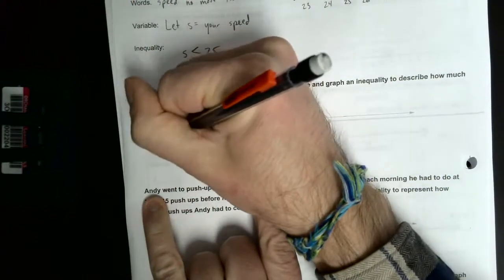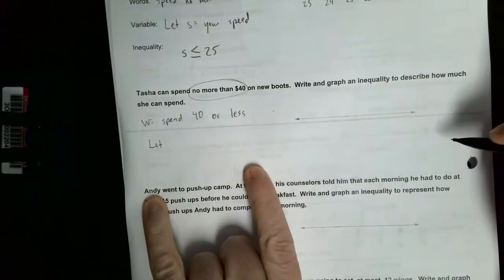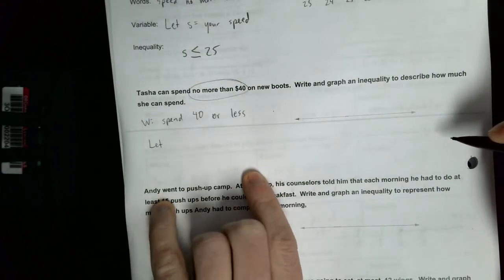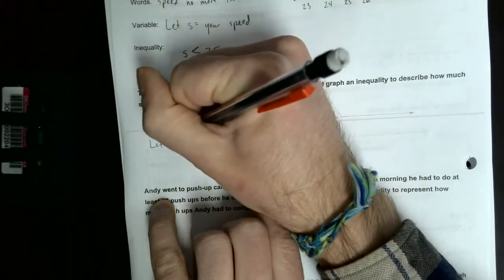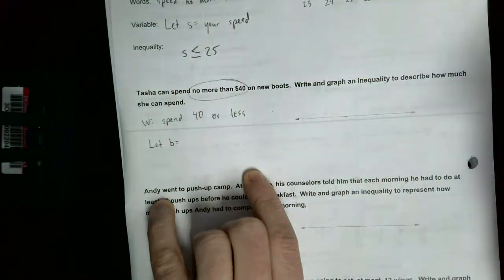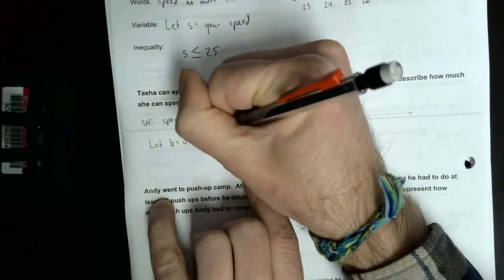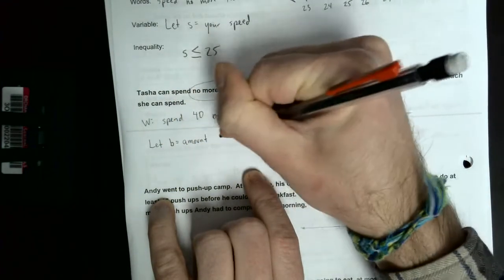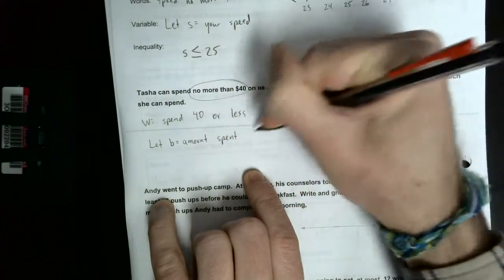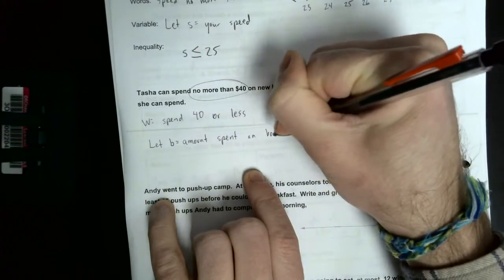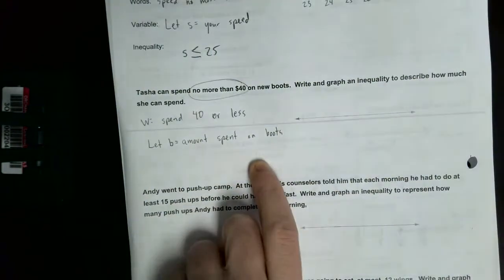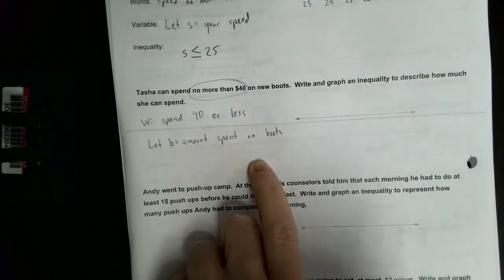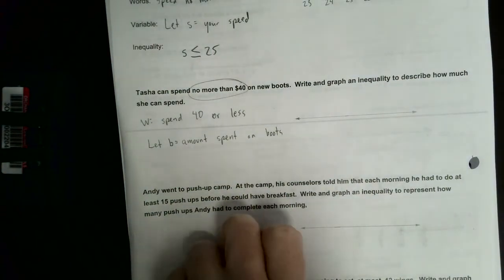We're going to let B equal amount spent on boots. That's the amount we're concerned about, how much money she's spending on the boots. That amount has to be $40 or less.